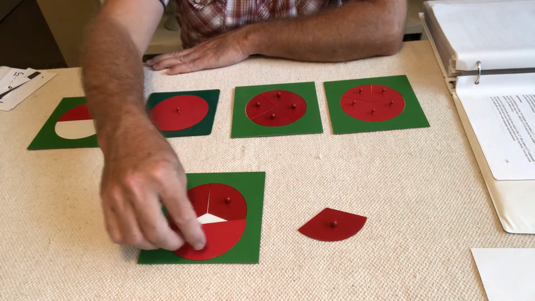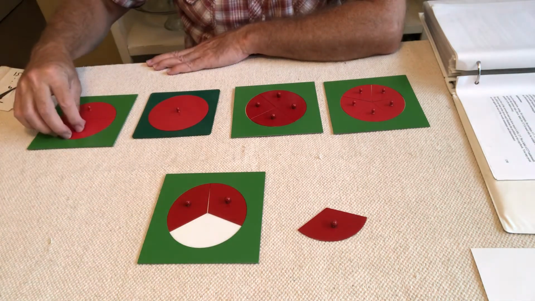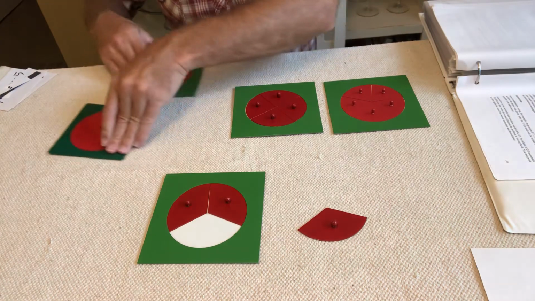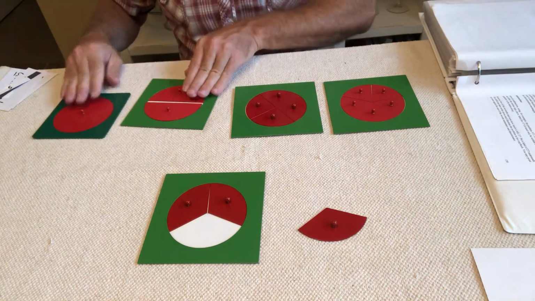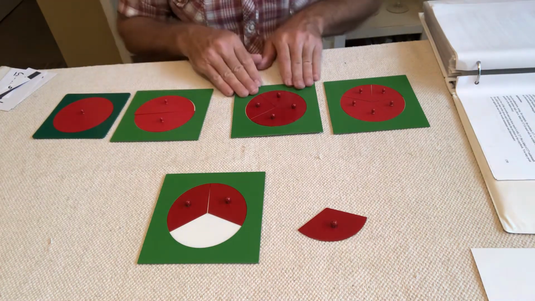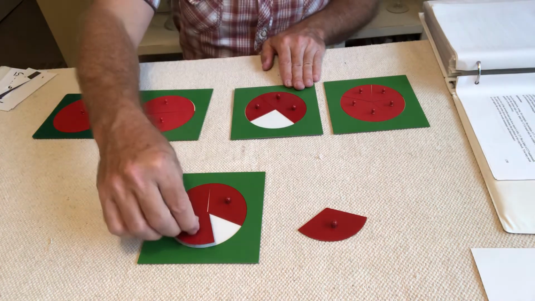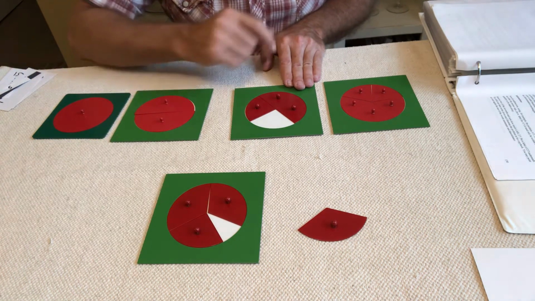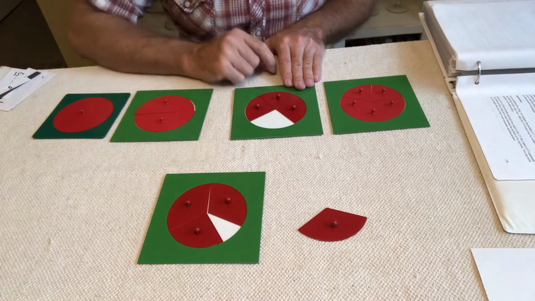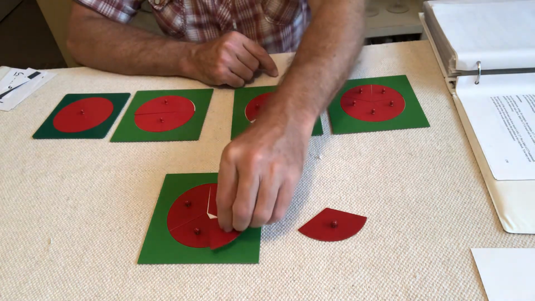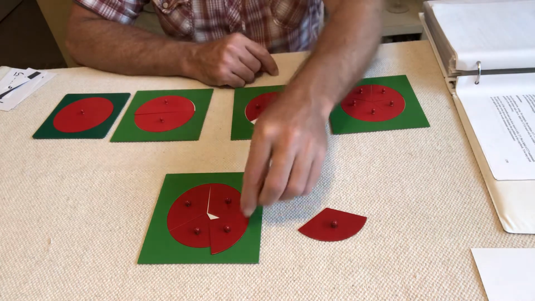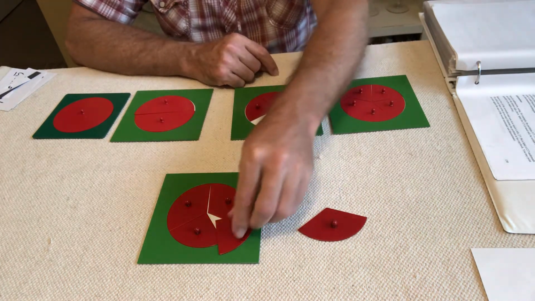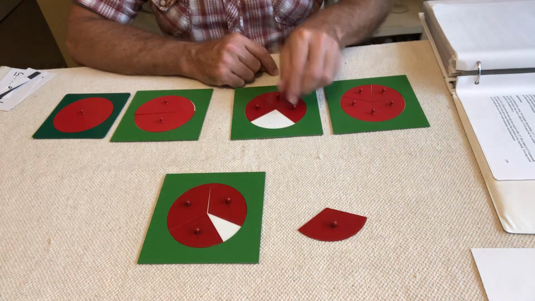No. So 1/2 won't go in there. So I could try, what comes next? Fourths. Does a fourth fit? No. There's a little space that's still left there, and it's too small for another fourth to fit in. See? It's just too small. It won't go in there.